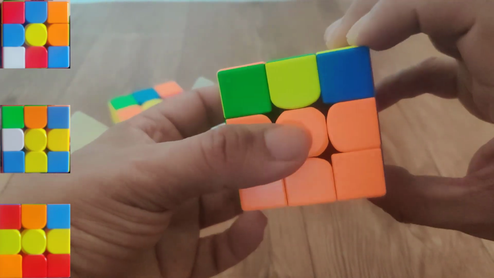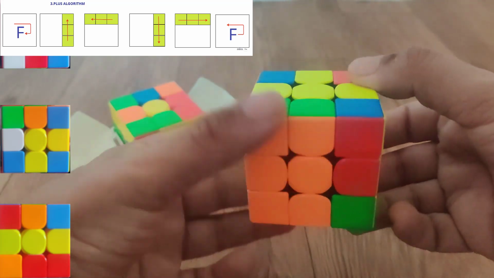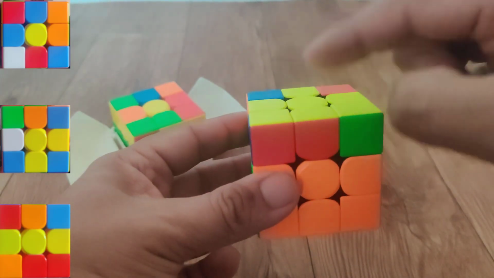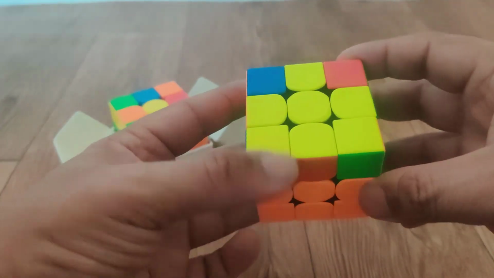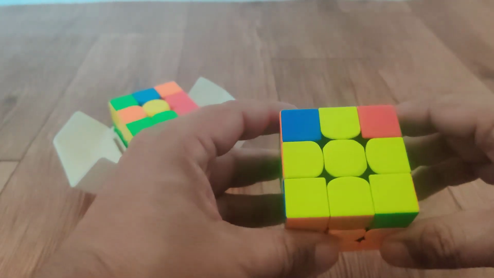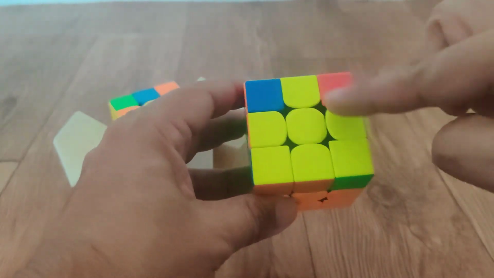Just do the same algorithm. This is the front 90 degrees, do the right algorithm once, and again bring back this front layer. Now you can see that we just formed a cross. The first step is to bring the cross out here, which looks like this.